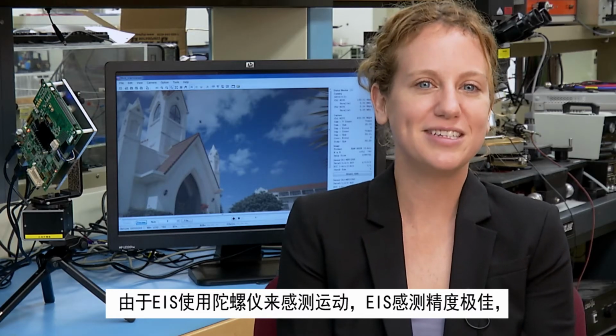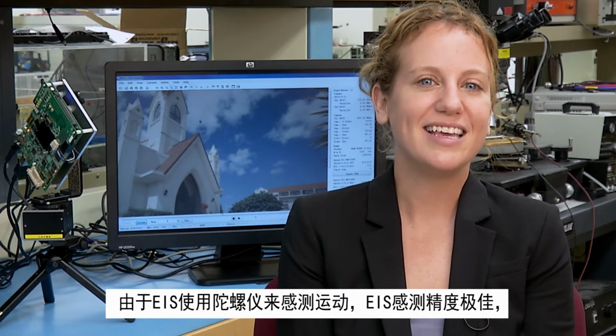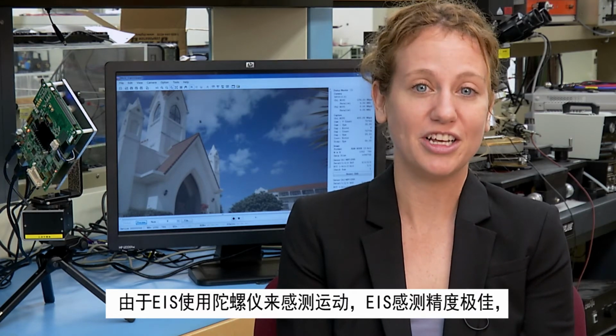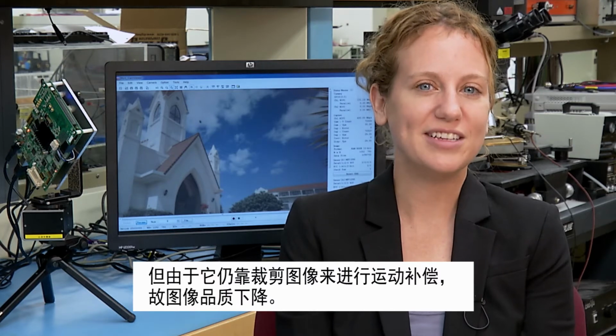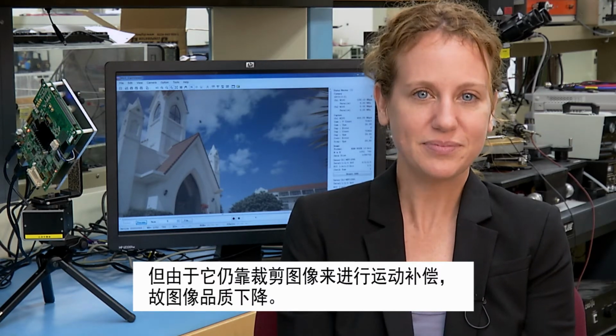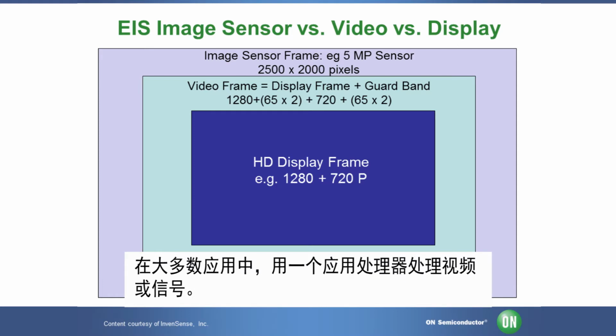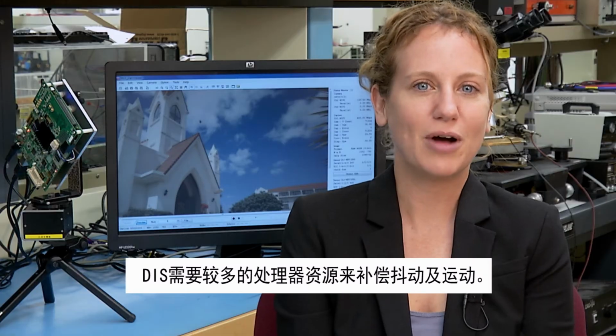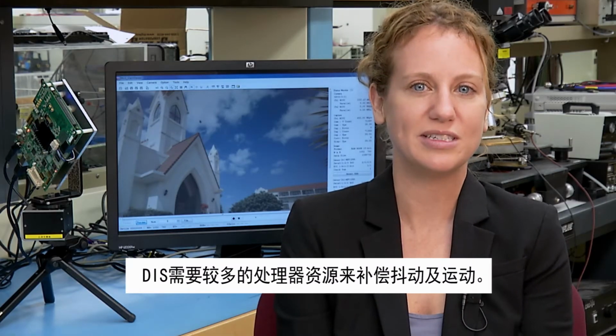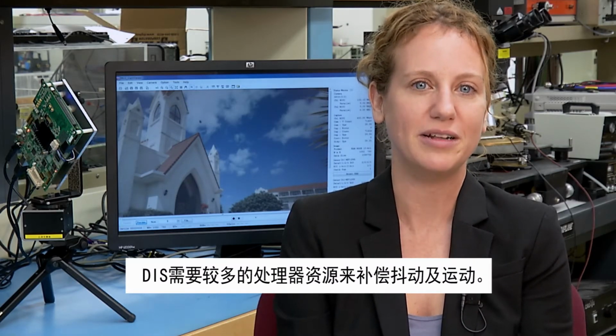Because EIS uses a gyro to sense motion, the EIS sensing accuracy is very good. But because it still relies on cropping to compensate for the movement, the image quality is degraded. Here, you can see how the guard band area is used for cropping to compensate for jitter. In most applications, an application processor handles video or signal processing. DIS requires more of the processor's resources to compensate for jitter and movement.